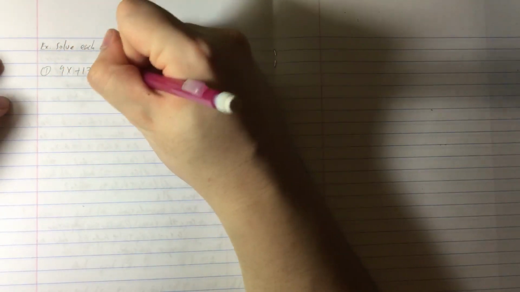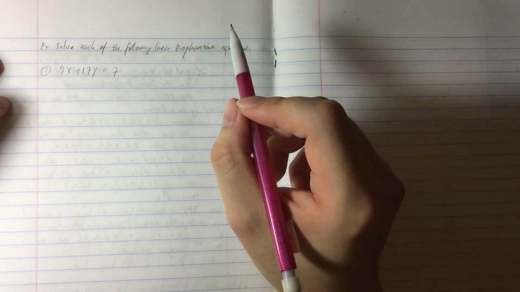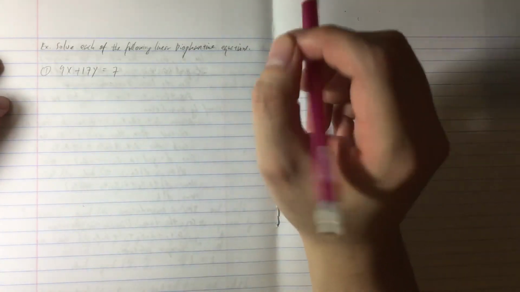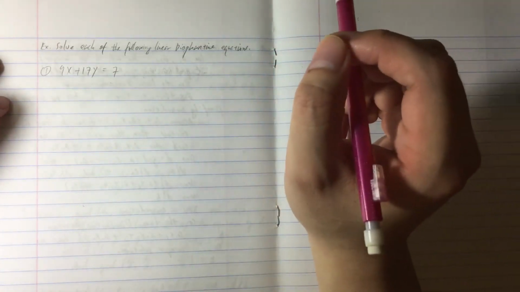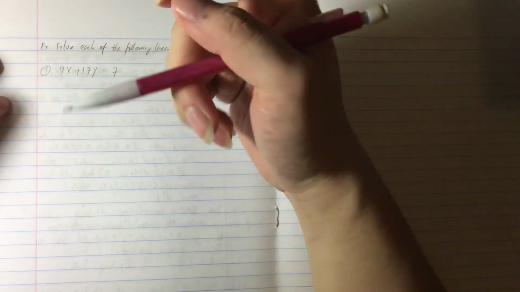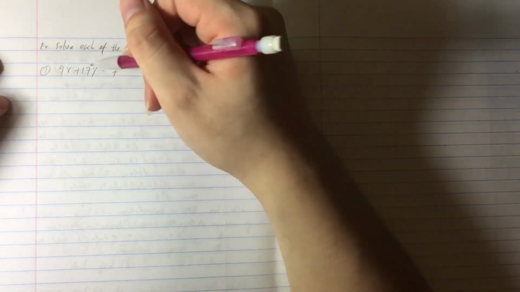Consider this equation: 9x plus 17y equal to 7. This is a linear Diophantine equation which contains only 2 unknowns, x and y. In order to solve for x and y, let's first of all verify the coefficients of the unknowns.